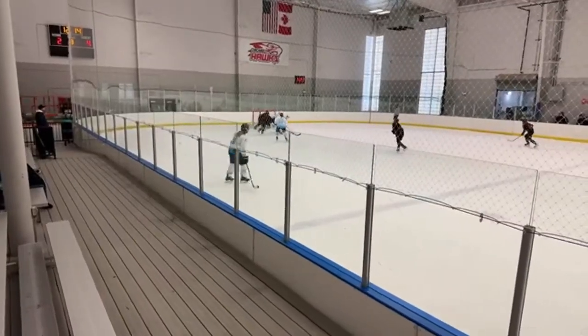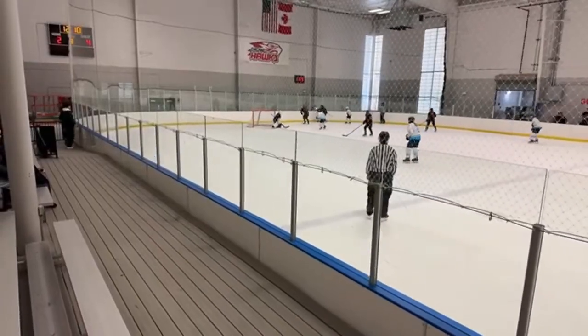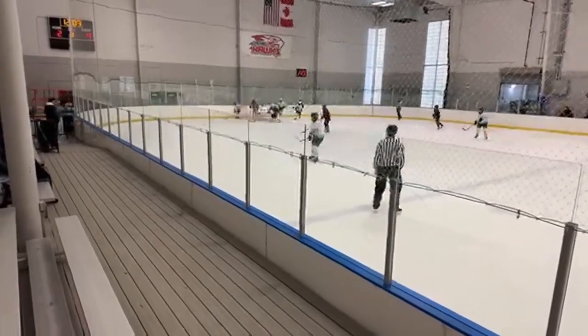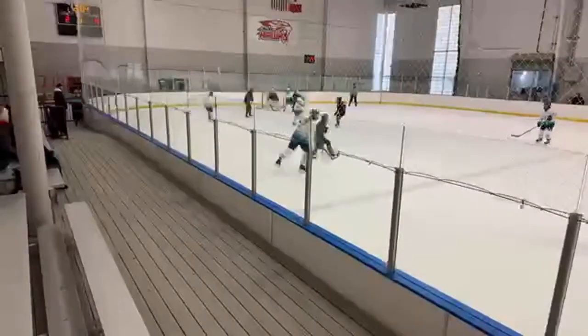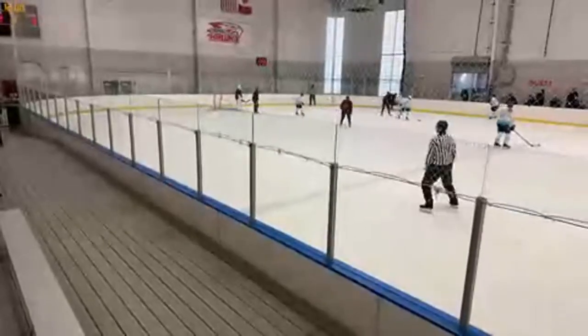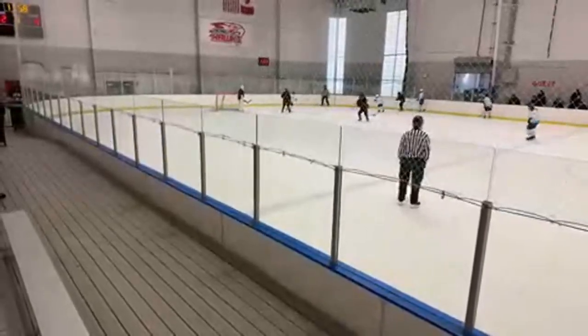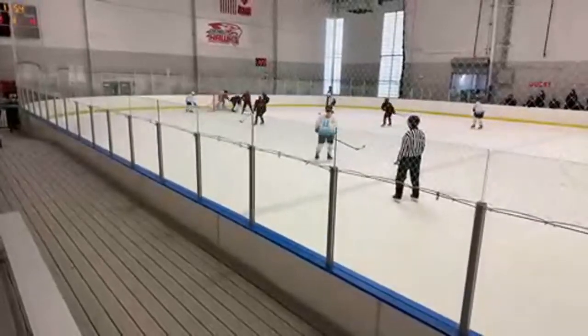Her pass, turned over. Shot wide. Storm with the puck. Goes high. That shot wide, looking for a tip. Doesn't find anyone. Loose puck. Indiana back to full strength. He's evened up.